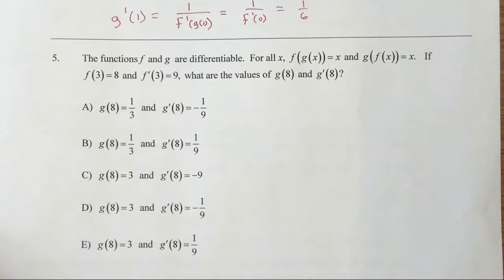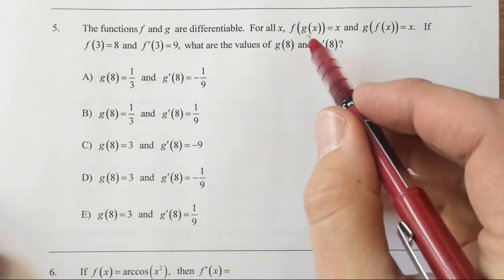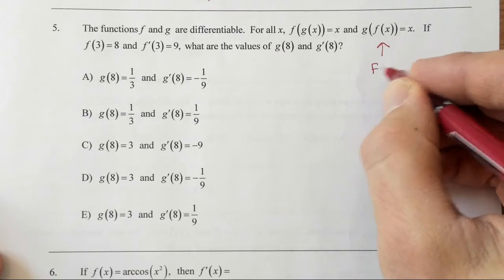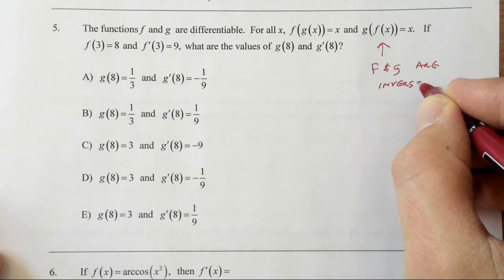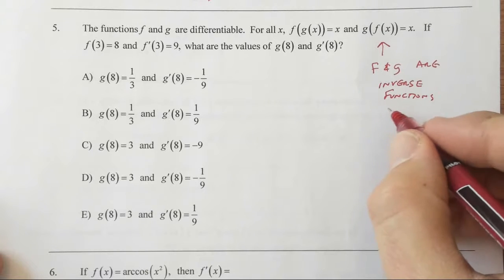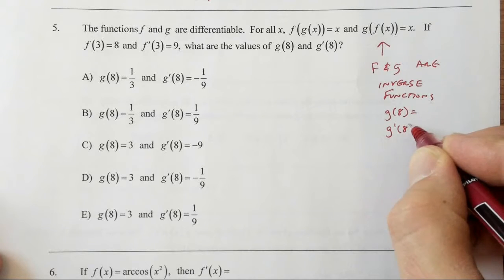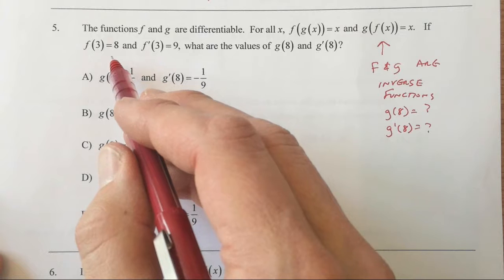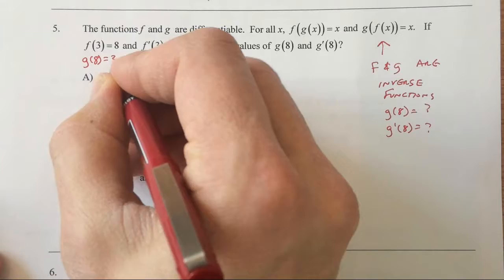For number 5, we have f and g are differentiable, and we see that f of g of x is x and g of f of x is x. Okay, so this is just another way of saying that f and g are inverses. And we are trying to figure out what g of 8 and g prime of 8 are equal to. We're told that f of 3 is 8, so just like the previous problem, if f of 3 is 8, then g of 8 is equal to 3.